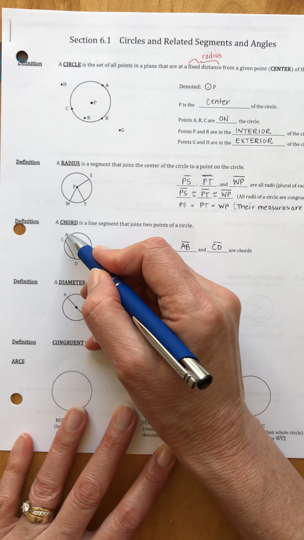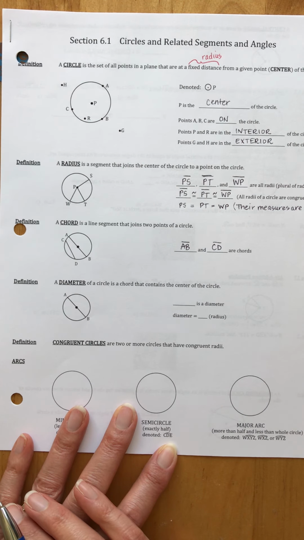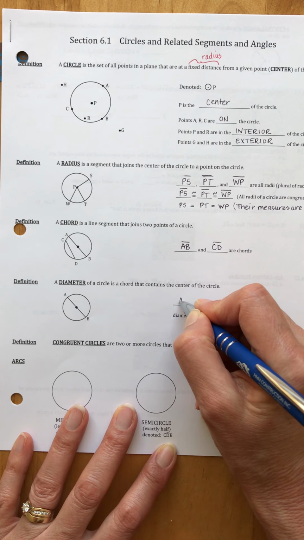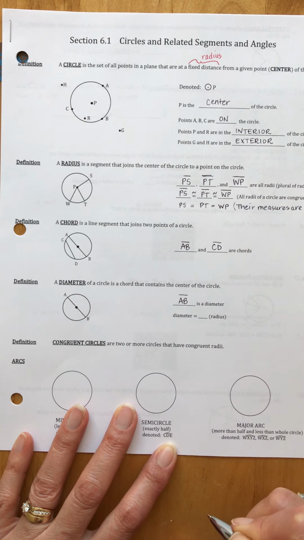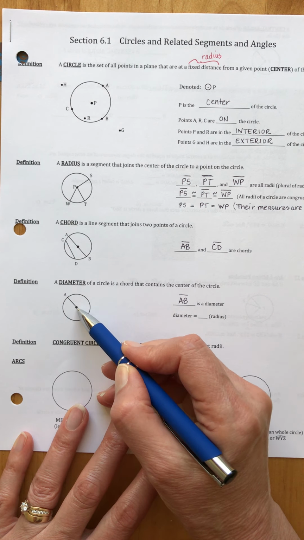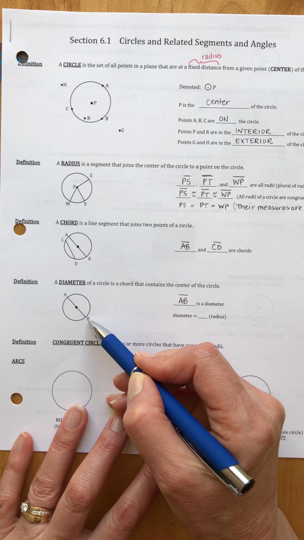If we happen to go through the center of the circle, we have a special name for that. We call that the diameter. So AB is a diameter. And I want you to notice that a diameter goes from one point through the center all the way to the other side of the circle.